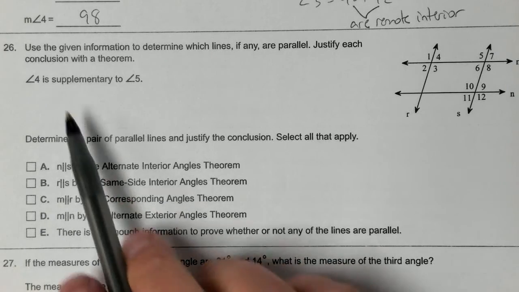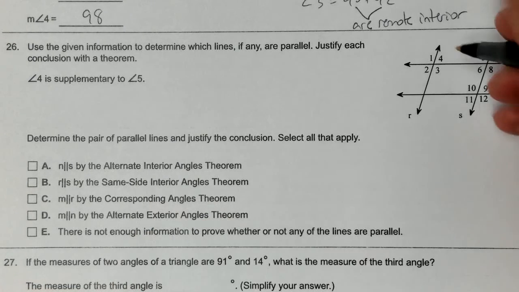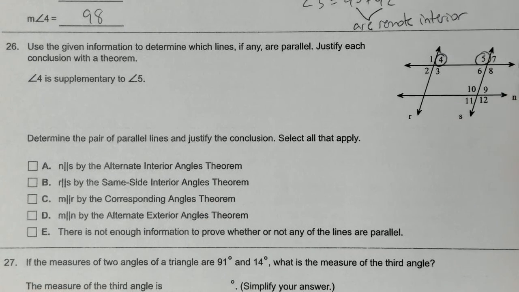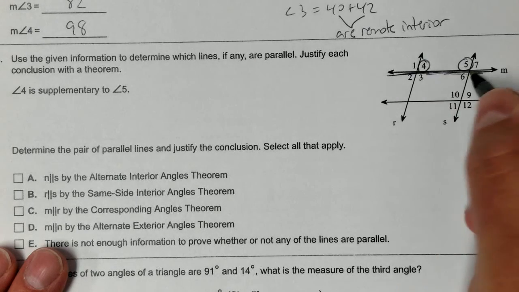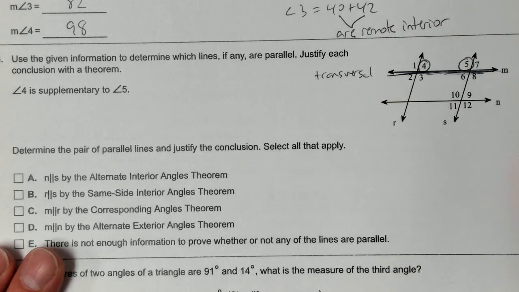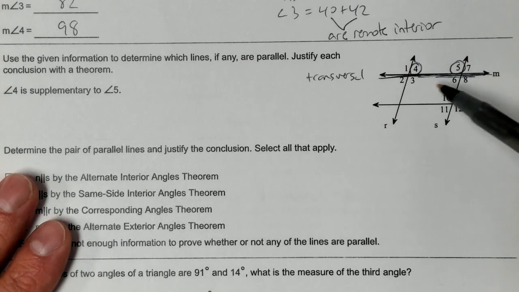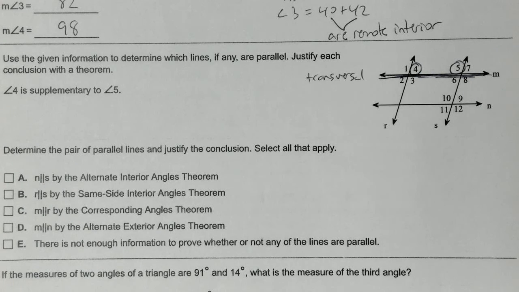Number 26, we've got 4 supplementary to 5. So my first step on this type of problem would be to circle where my angles are. And then you want to darken your transversal. And remember, the transversal has to touch both of those angles that we're talking about.